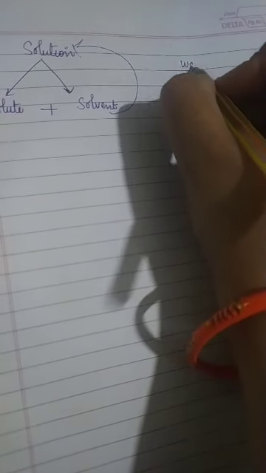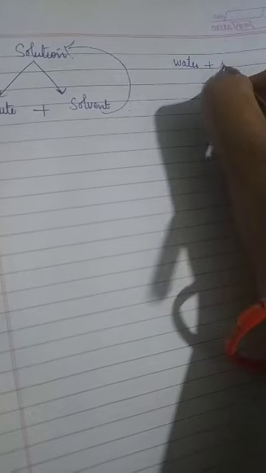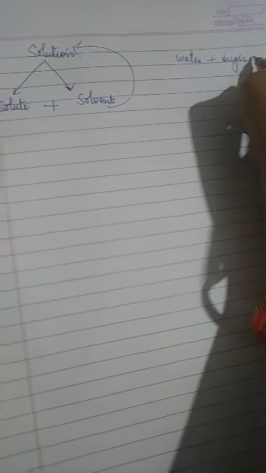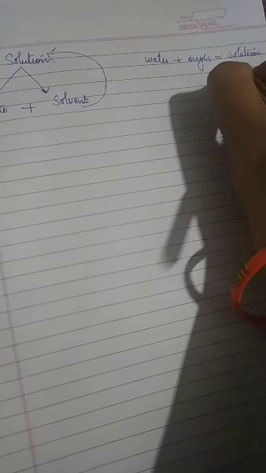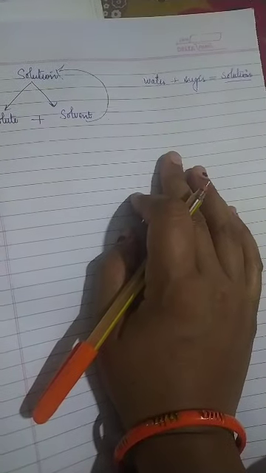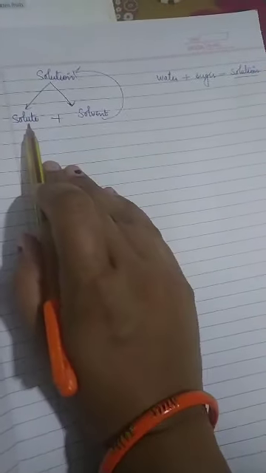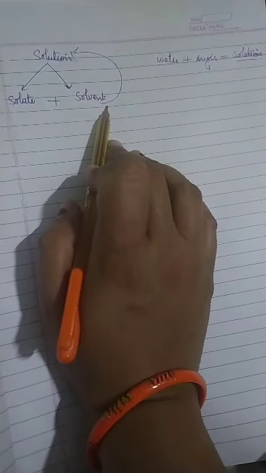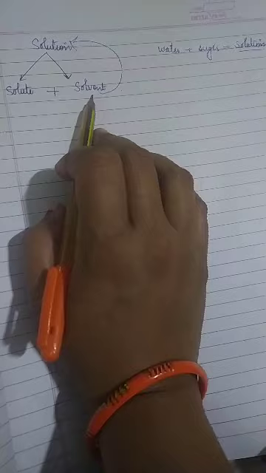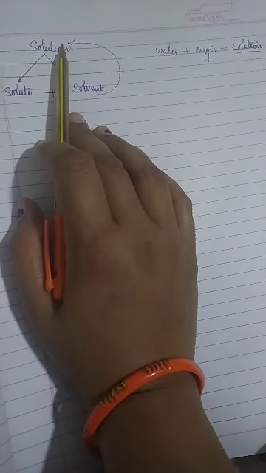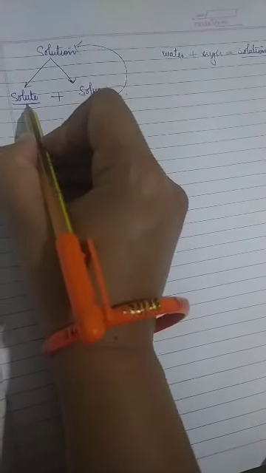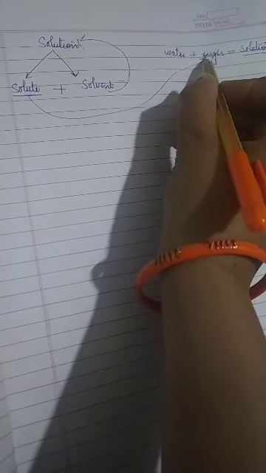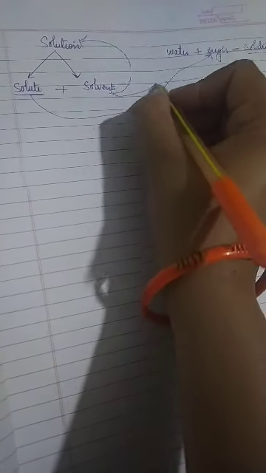In the previous example, we have taken water and I have added sugar, right? And I have told you that it is a solution. Now I am saying the solution is a mixture of solute and solvent. When they both get dissolved, solution is formed. Now I'm telling you, they both are same. Here the solute is this sugar and the solvent is this water.